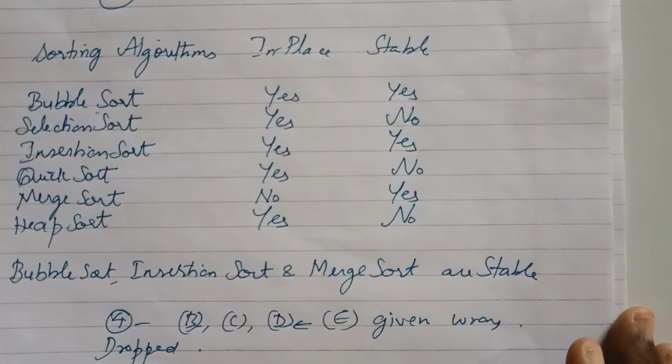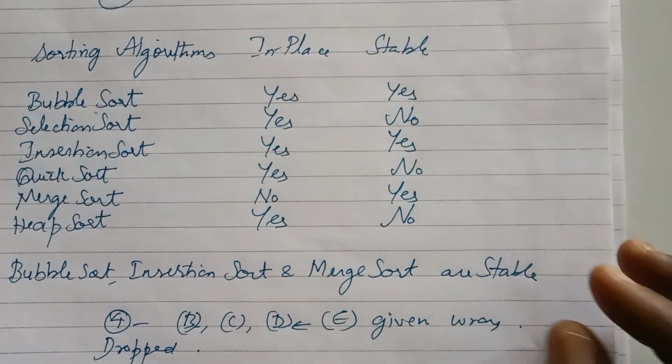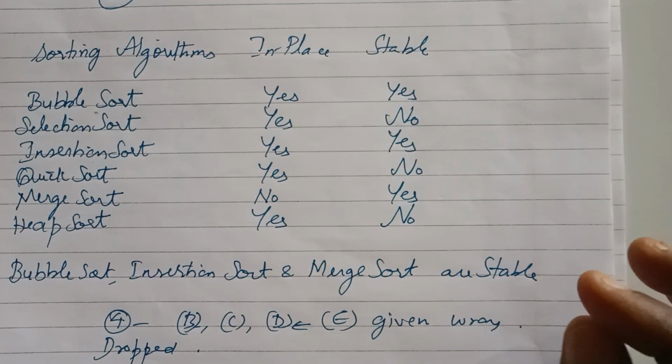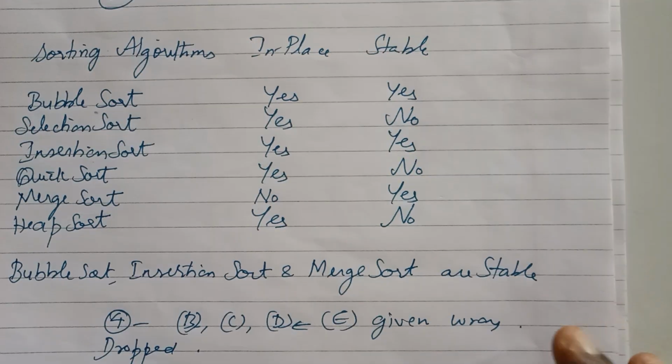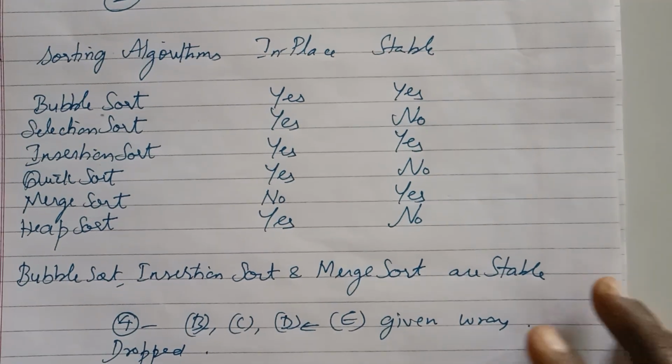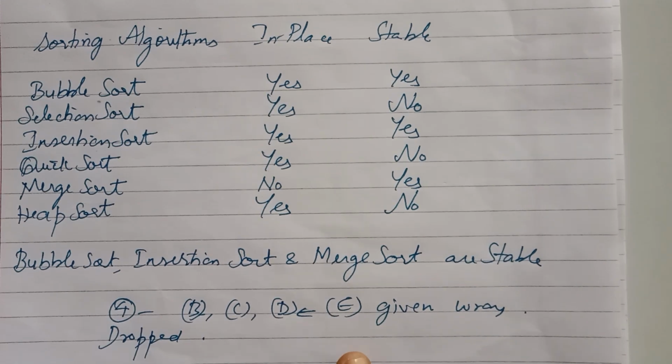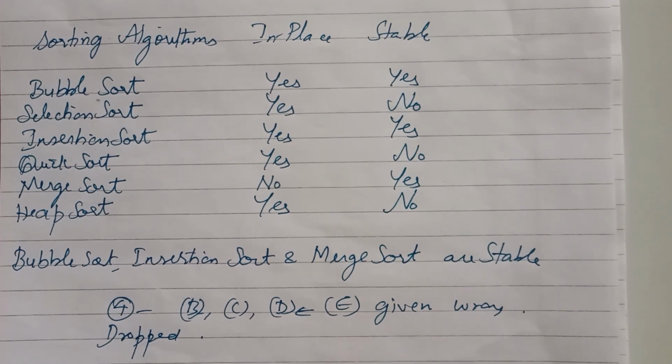And if you look at stability, bubble sort, insertion sort, and merge sort are stable ones, and selection sort and quick sort are not stable. So the correct option should be B, C, and D, but they gave E, so it is a wrong option. So this question was dropped.